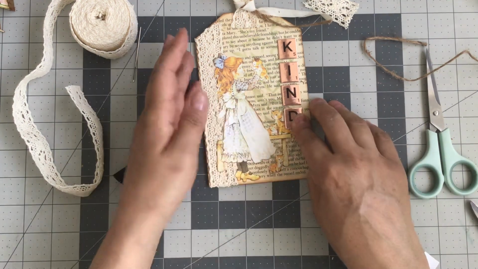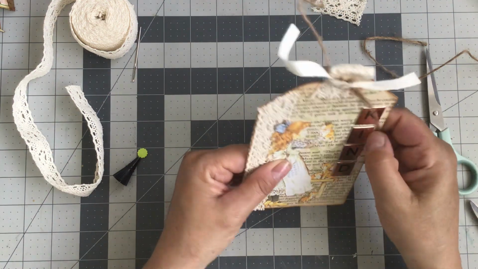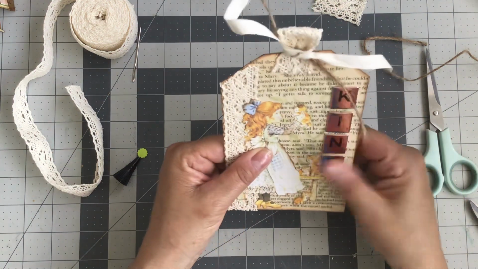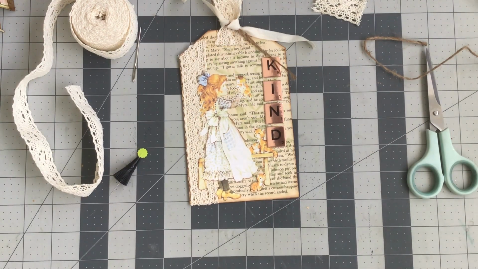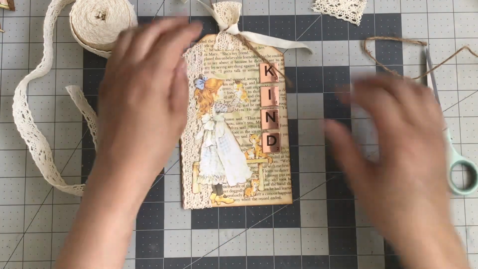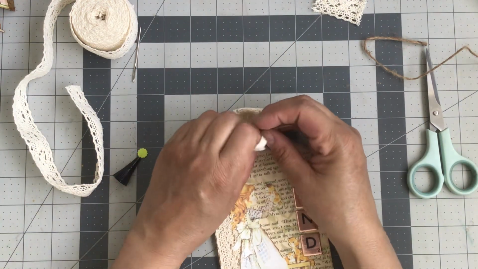Yeah, that little pop of shimmer, I think that kind of looks really good, actually. Okay. And I'm just going to tie this in a knot.